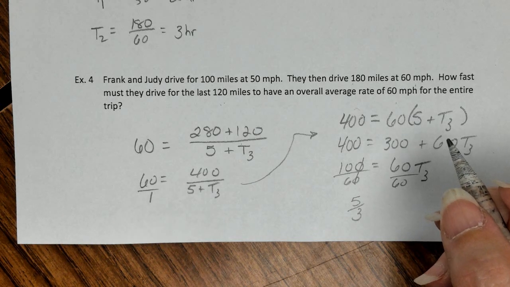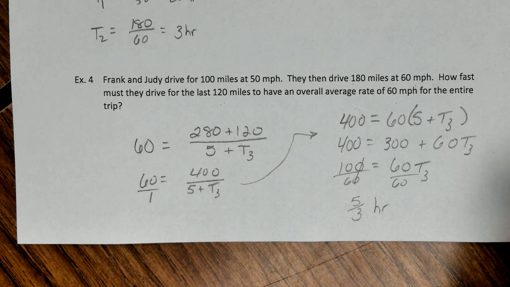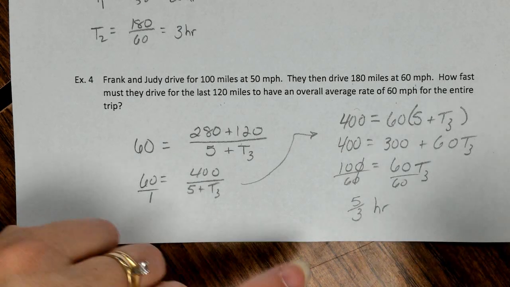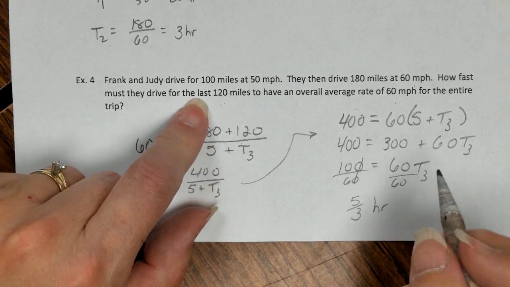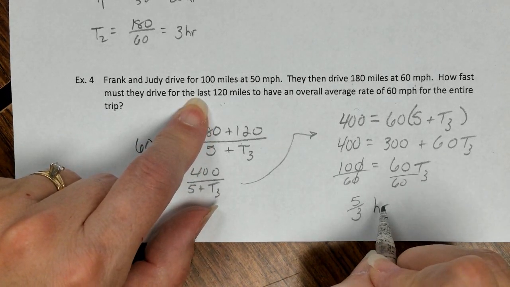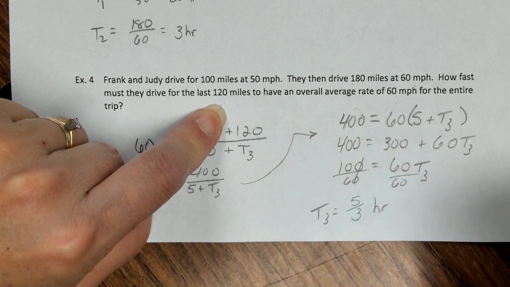Let's look back at the question. Okay, I'm getting 5/3 of an hour, and how fast do they have to drive? Okay, so they're doing 120 miles, and here's my times. I do distance divided by time to get the rate. So you don't want to lose track of what your actual question was. I was going to convert this to minutes or something. Okay, so we had this, and now to get the rate, this is T3, by the way.